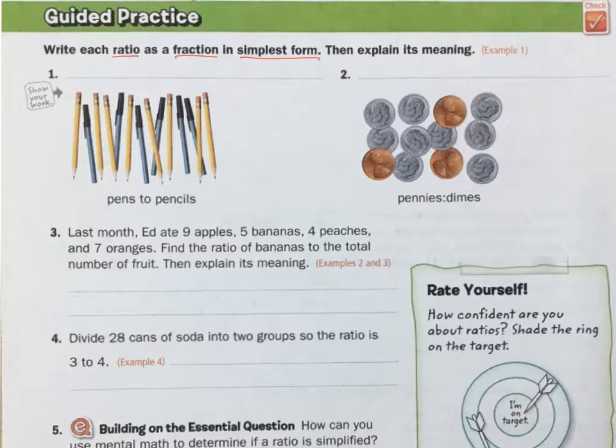Okay, so what we have here is pens to pencils. So it's going to be pens to pencils, or if we're writing it in a fraction, pens over pencils. You always got to look at what it's asking for first. Whatever it's asking for first goes on top, the numerator, and what it's asking for second goes on the bottom, the denominator. Pens to pencils.